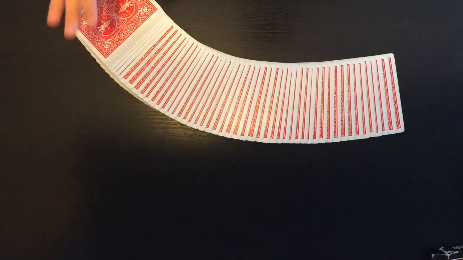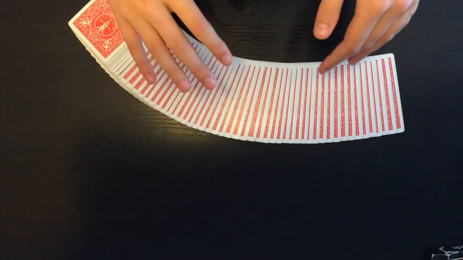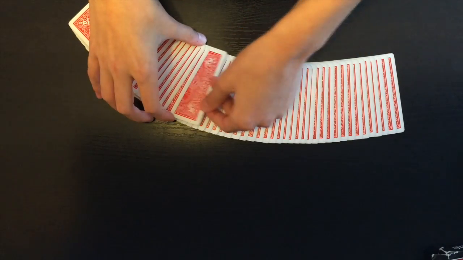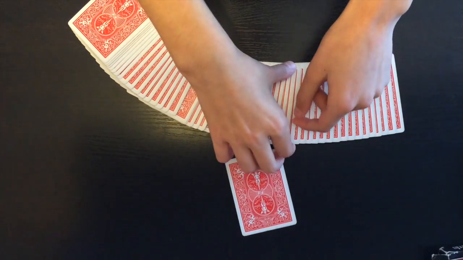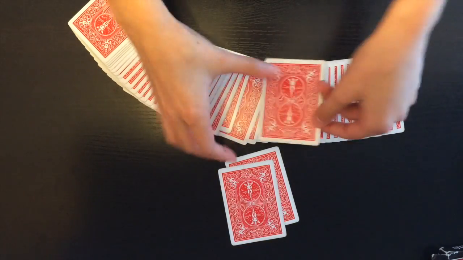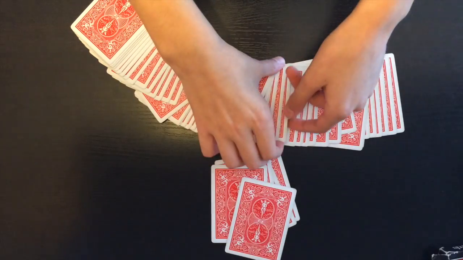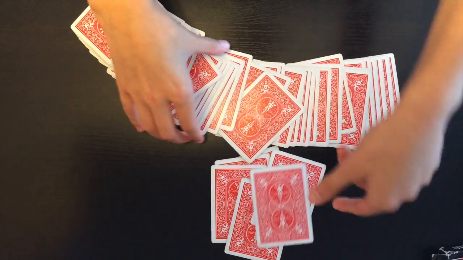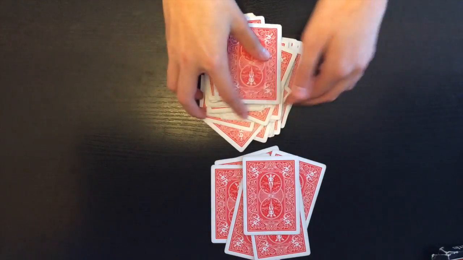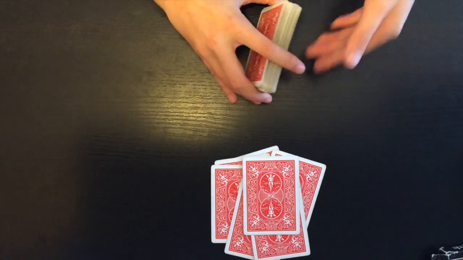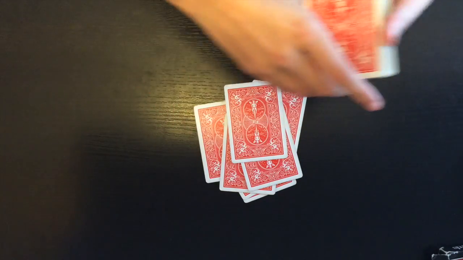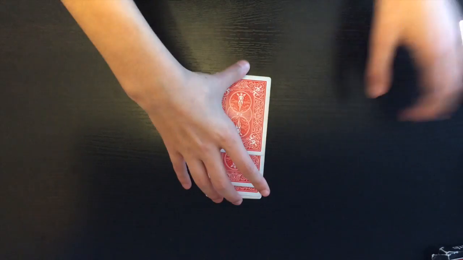So, I can spread through the cards, and the spectator can pick any 8 cards they want. So, let's say they want 1, 2, 3, 4, 5, 6, 7, and 8. So there, 8 totally random cards. And we can get rid of the rest of the deck. We can set it aside for now.